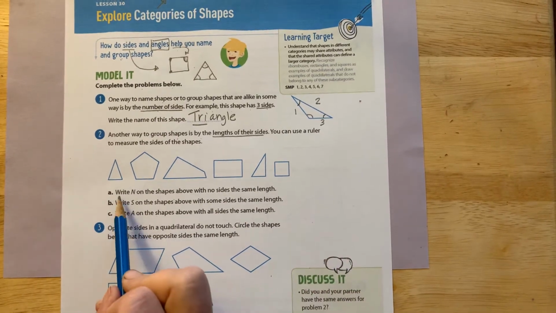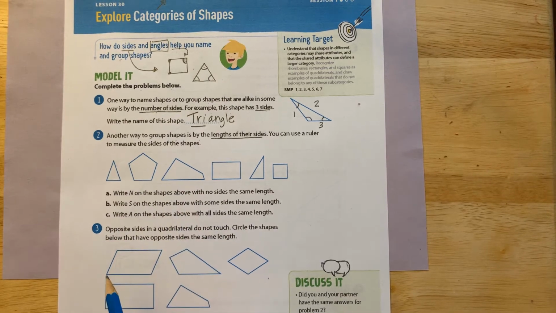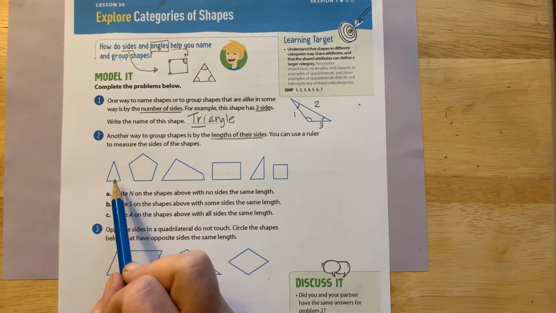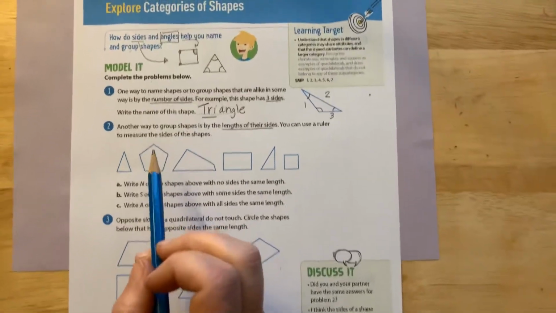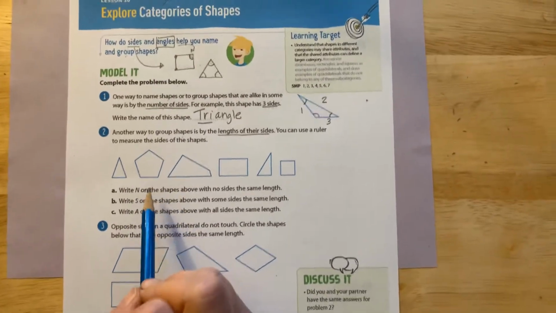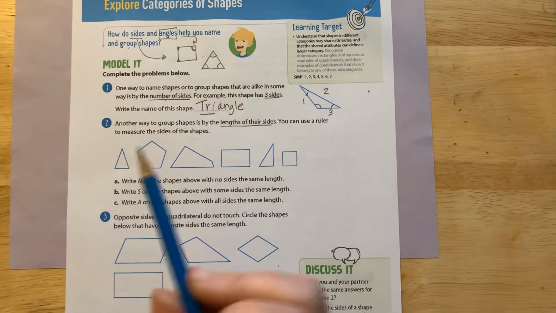Okay, A. Well, first, before I start reading, I'm going to look at all these shapes. What do I notice about these shapes? I notice this one has 3 sides. I notice that this one has 5 sides. What do we notice about their sides, though? Are they the same length or are they different lengths? That was my puppy dog shaking or itching.